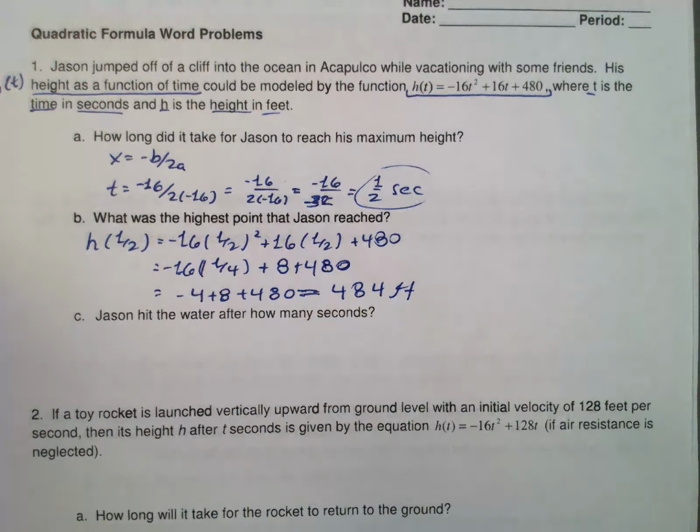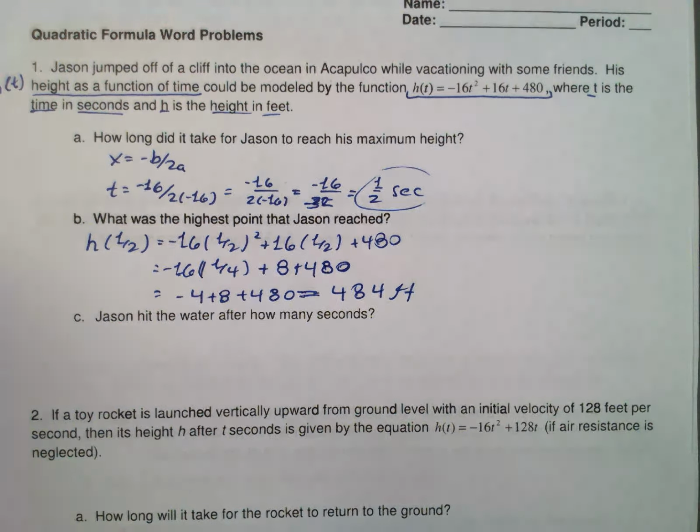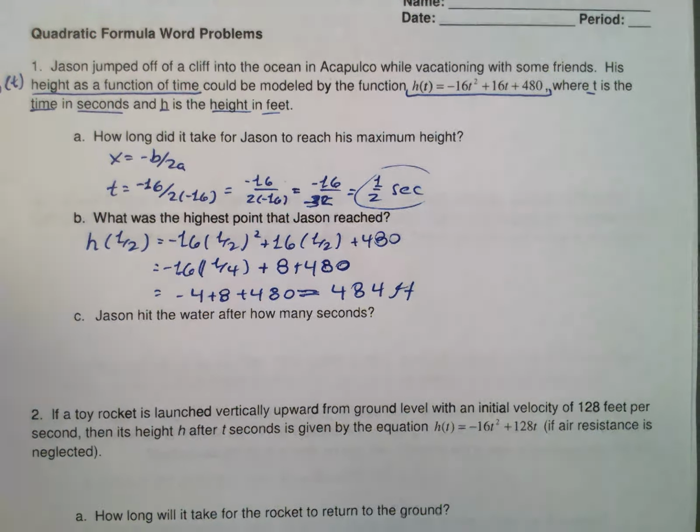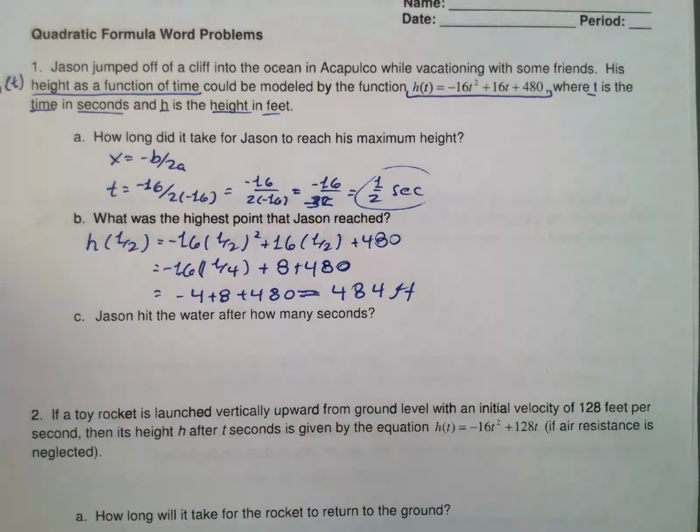So our cliff height was 480. He jumped up in half a second, and he reached 4 feet from that. That's a pretty dull jump when you think about it, actually. Must have jumped out, so he got a little extra arc in his step. Okay? Then he's going to start falling towards the water.